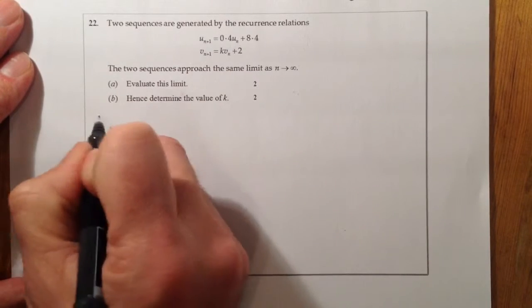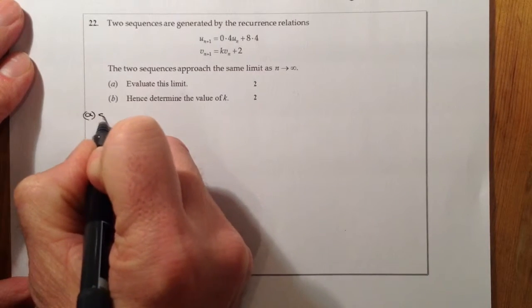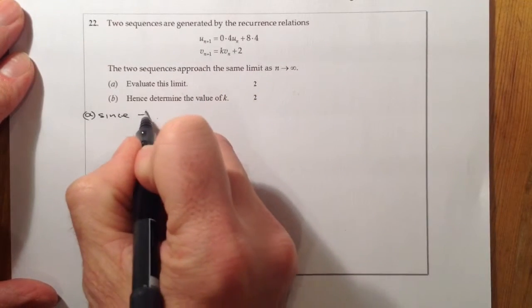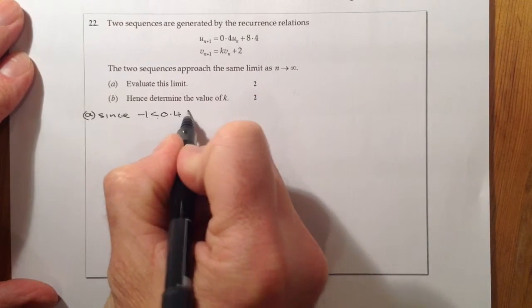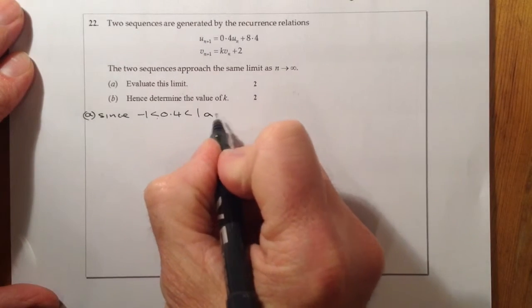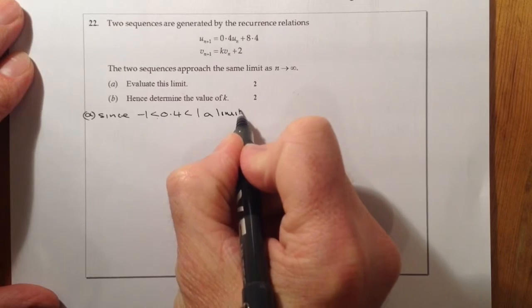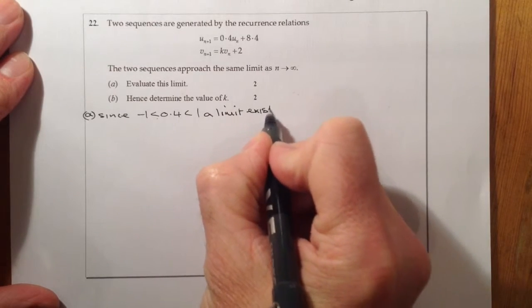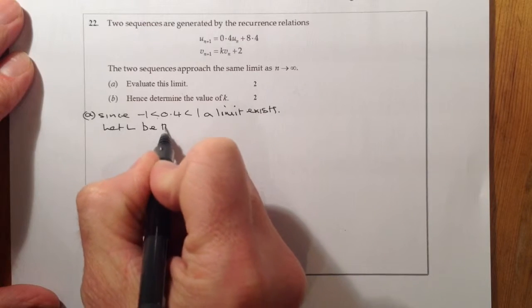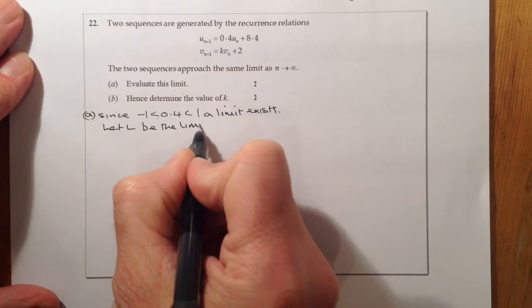So first of all, I'm going to state that since the 0.4 lies in between -1 and 1, a limit exists. Okay, and I'm going to say let L be the limit.